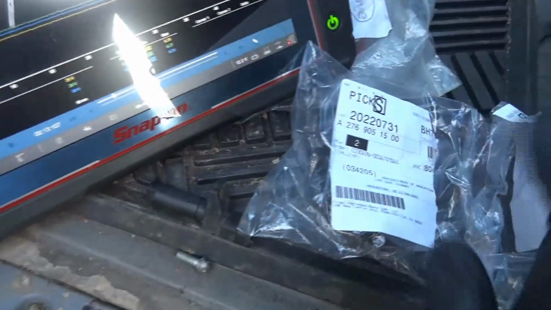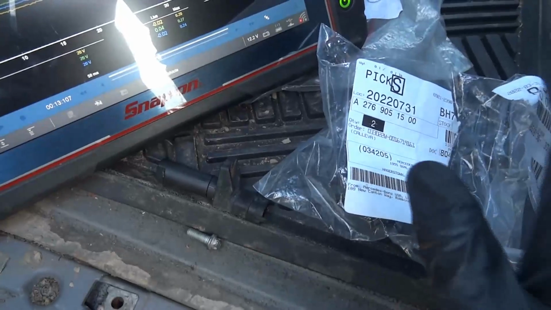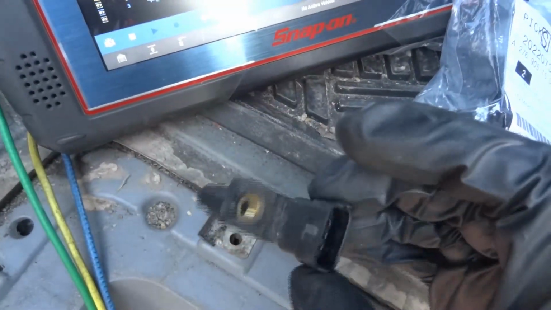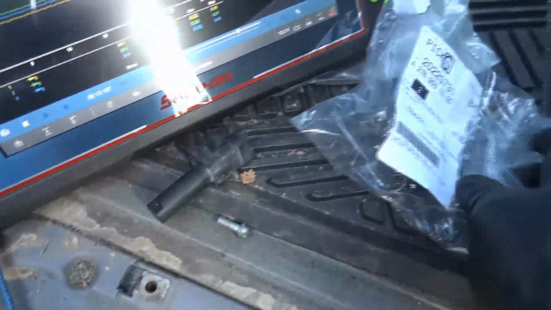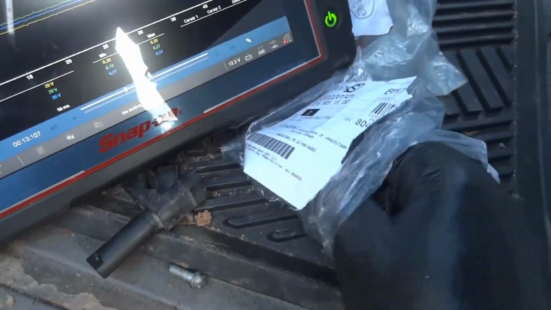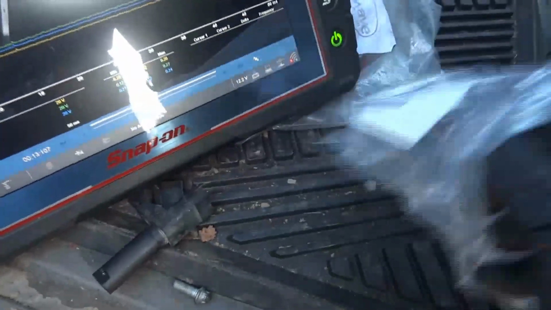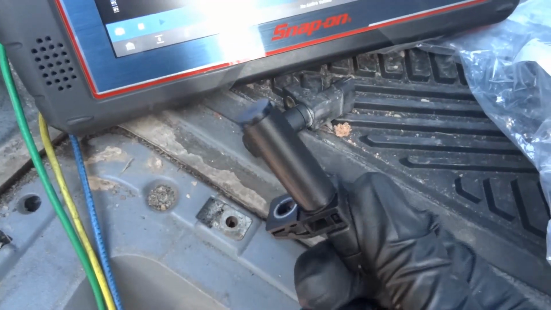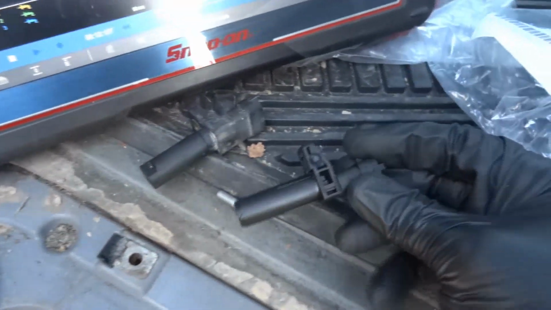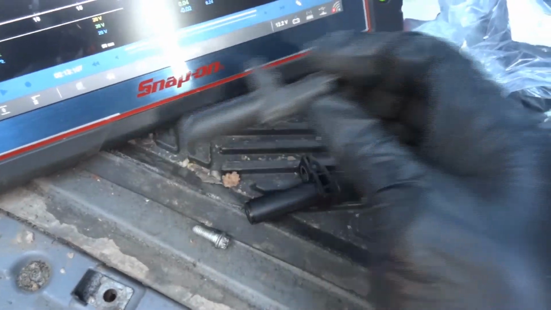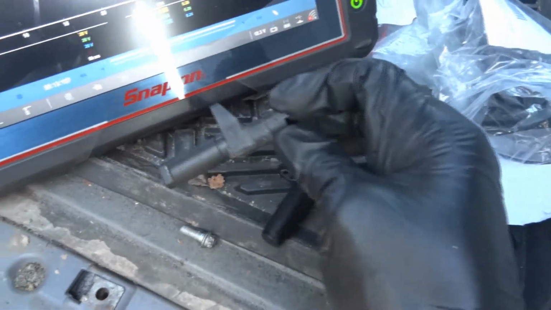So I have received a new crank sensor from the Mercedes dealership. So this over here is the old crank sensor. So this is the defective one. And then this part number over here is the part number for the new crank sensor. So let's get the new one out of the bag. So right here, this is the new crank sensor. As you can see, it looks identical to the old one. Okay, so they both look the same.